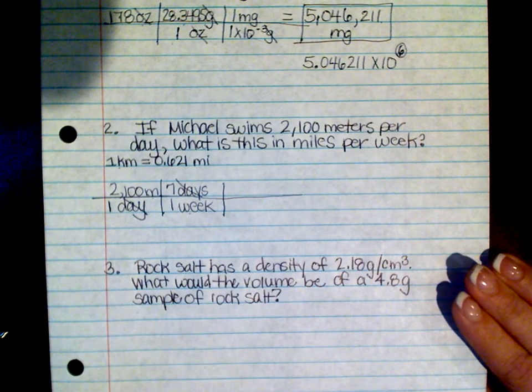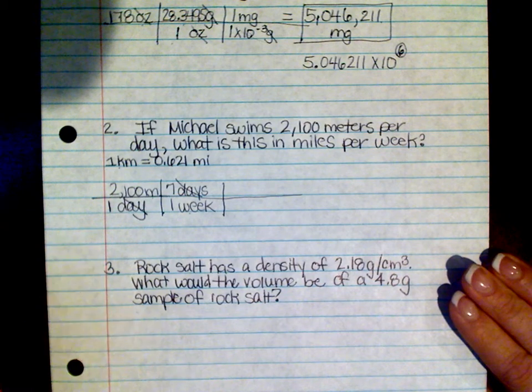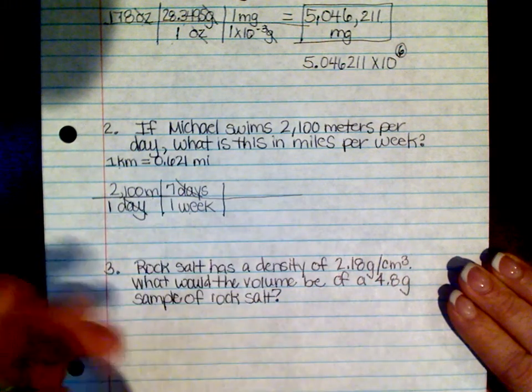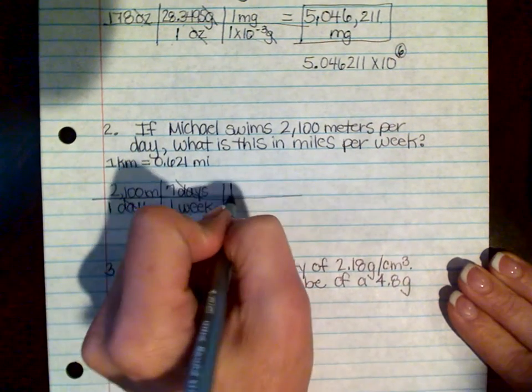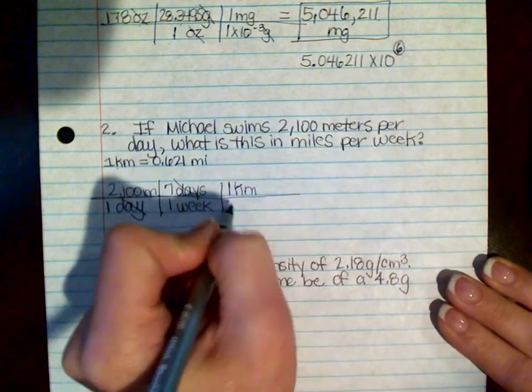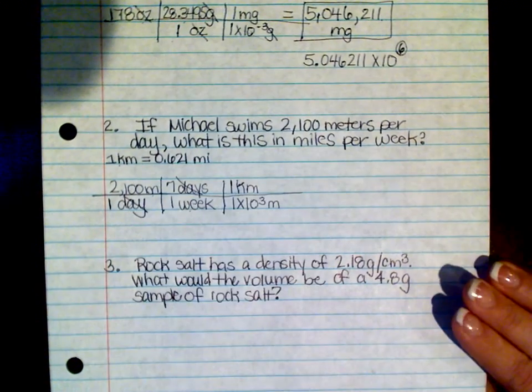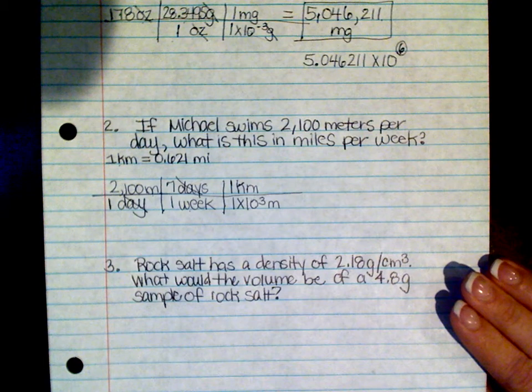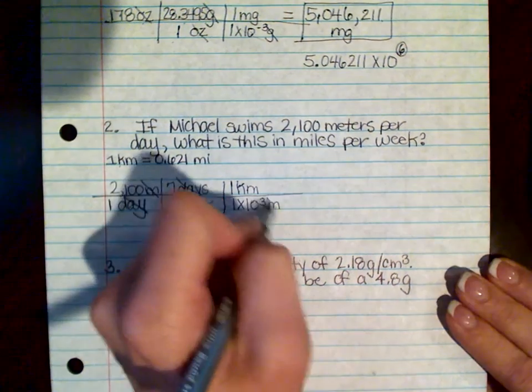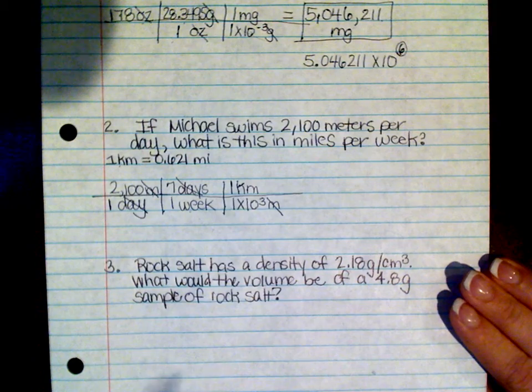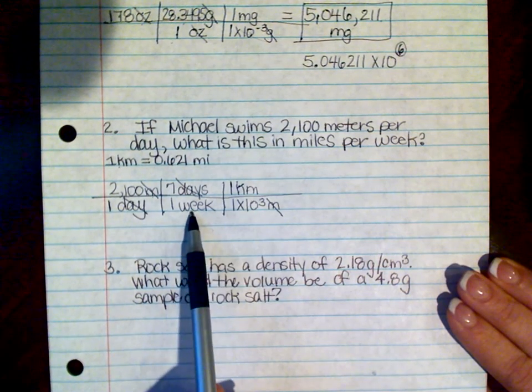So what is the conversion between meters and kilometers? Again, that's back on the chart. And so I know that 1 kilometer is equal to 1 times 10 to the 3rd meters. Another way of saying that is 1,000 meters. When meters and meters are diagonal, they cancel. And now my answer is in kilometers per week.